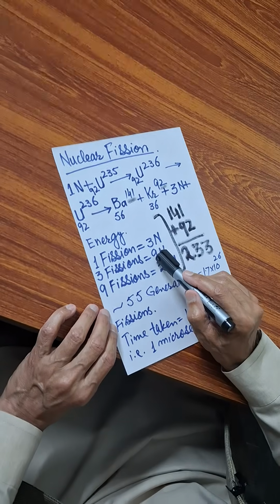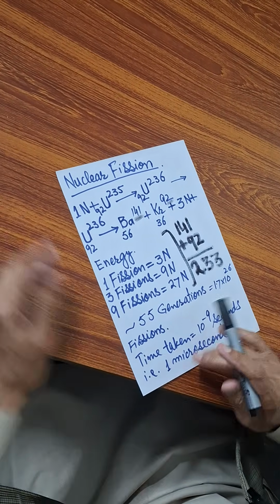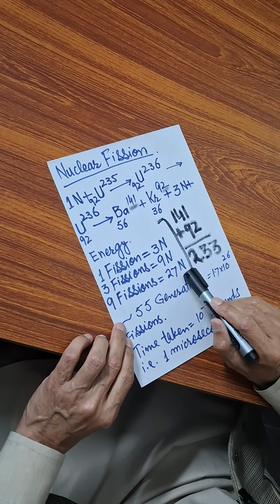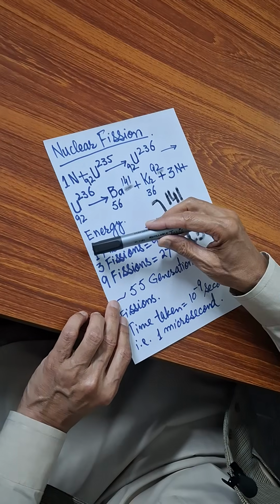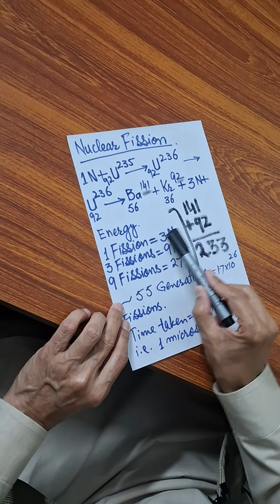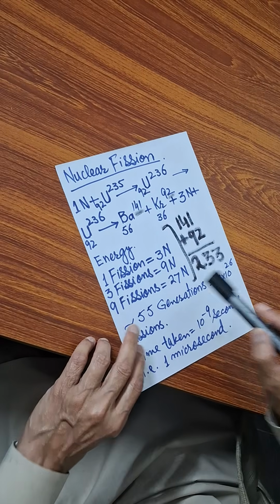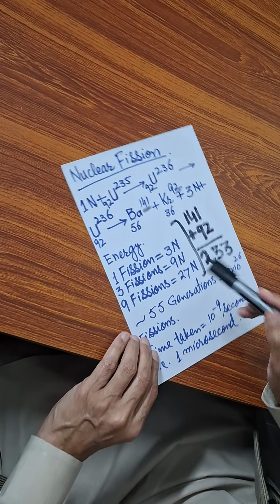And when these nine neutrons hit nine atoms of uranium 235, 27 neutrons were released. So every generation gives three times more number of neutrons.